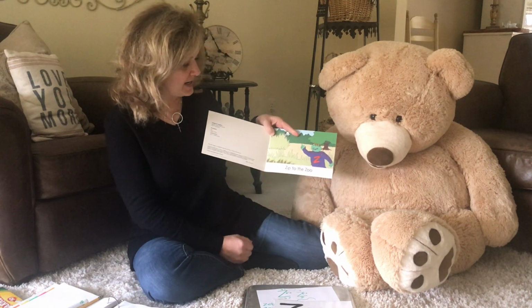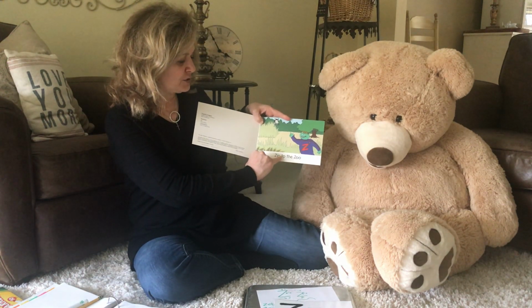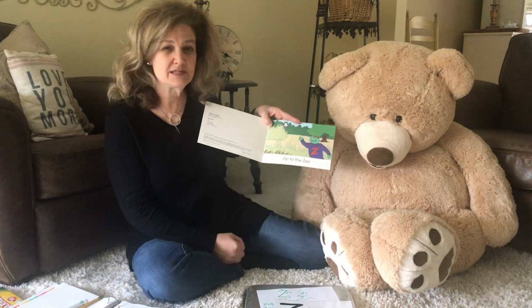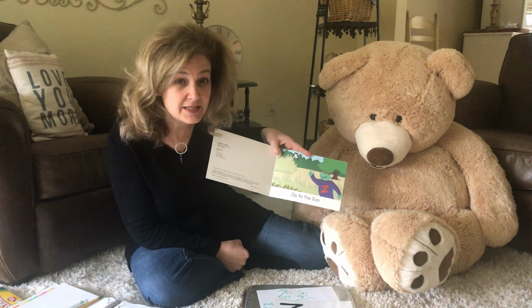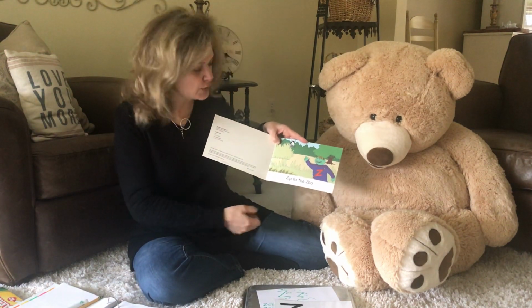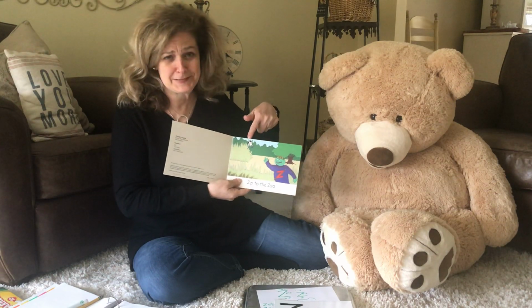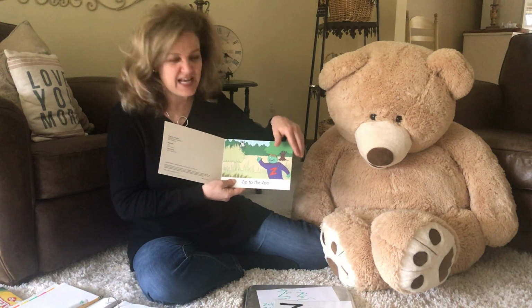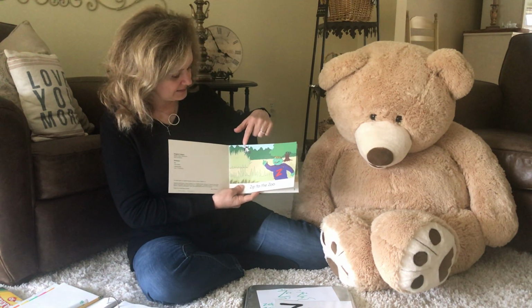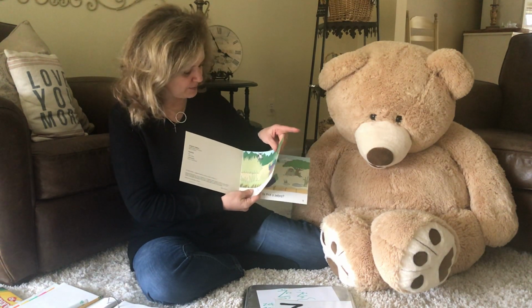So we open the book and it says Zip to the Zoo. So does it sound like he's going to walk to the zoo very slowly, or do you think he's going to be very zippy? I think he's going to be kind of fast going to the zoo. And what is this sweet little guy here? Looks like a little zebra. What colors are those zebras? Yeah, you're right. They're white and they're black.